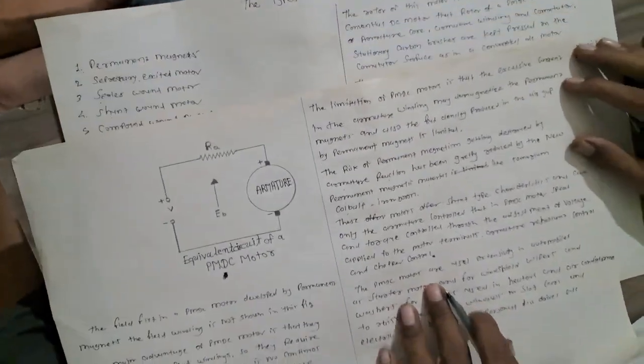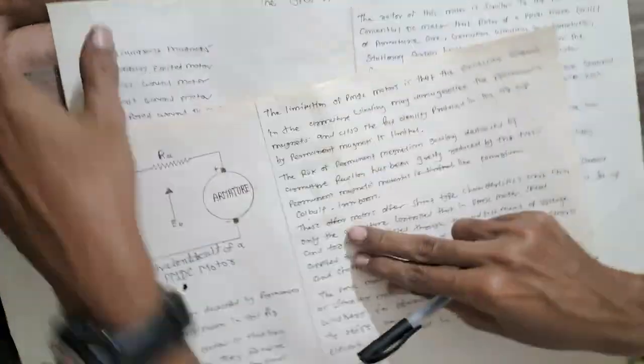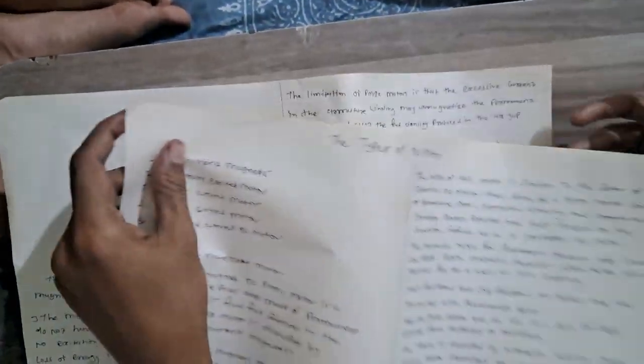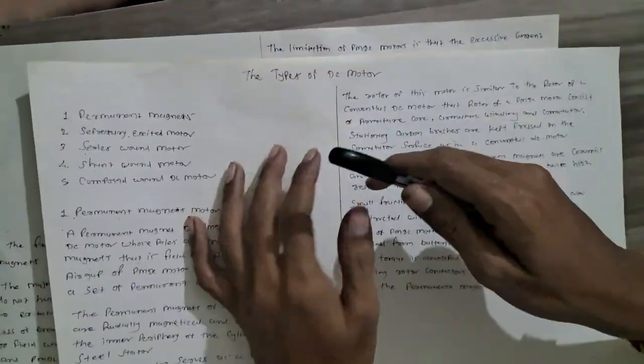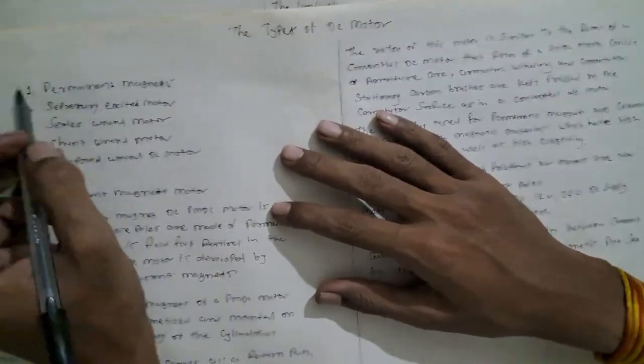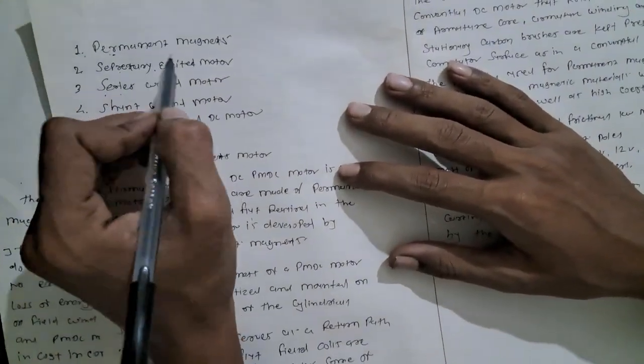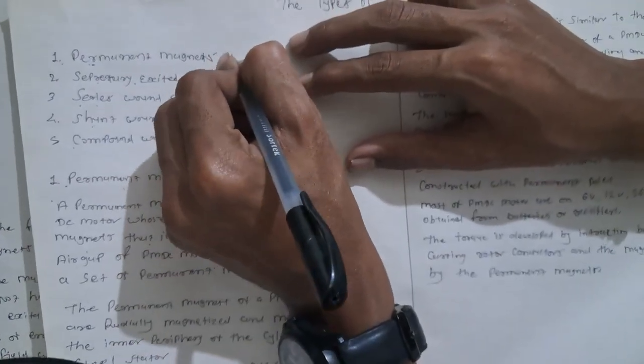So in this video we have completed the types of motor and the permanent magnet motor, the PMDC motor.